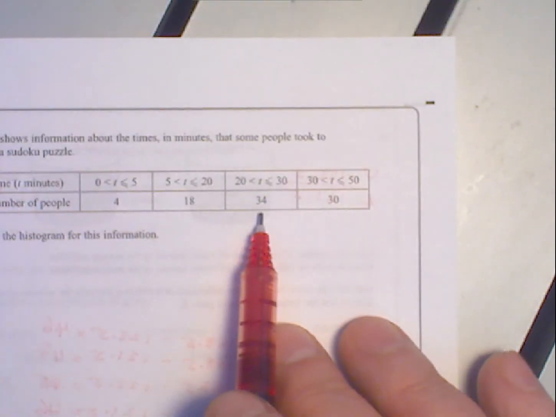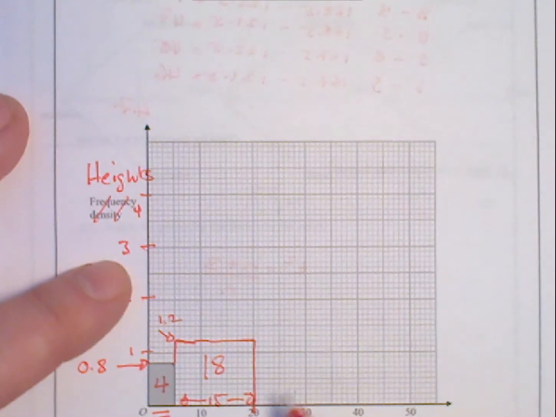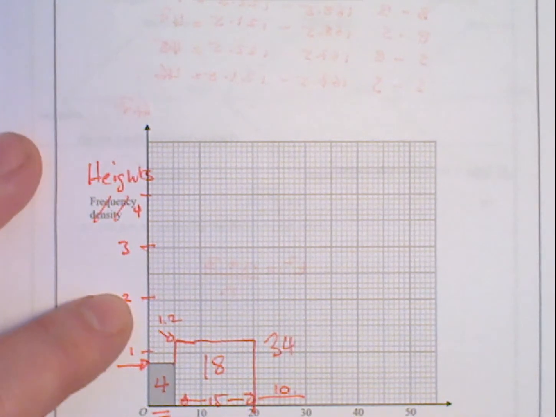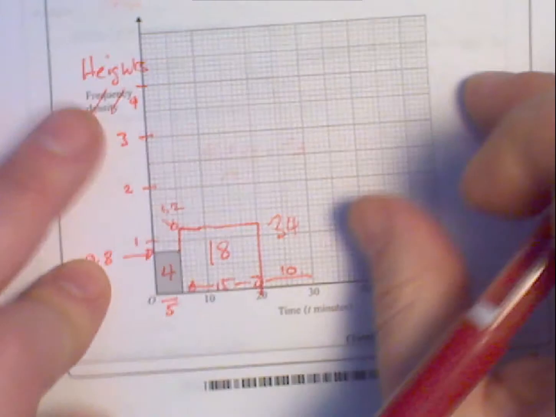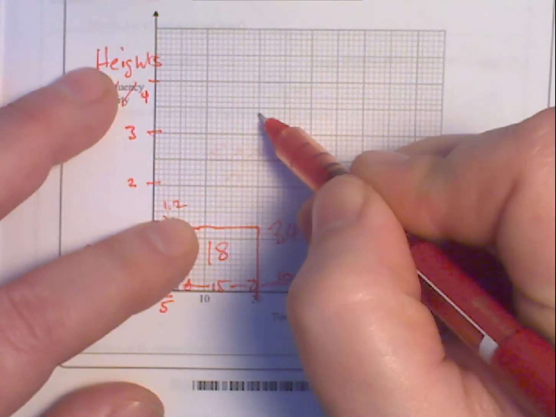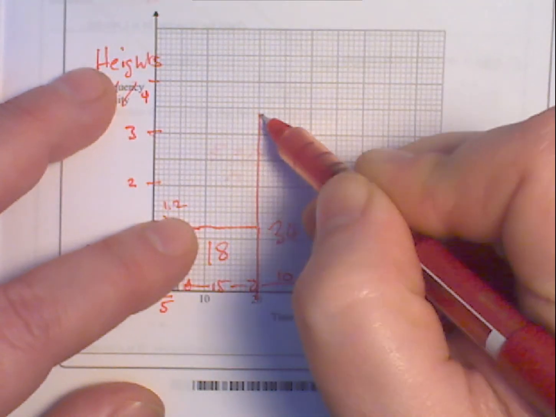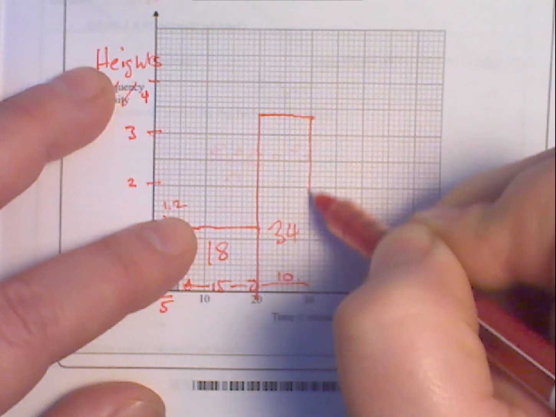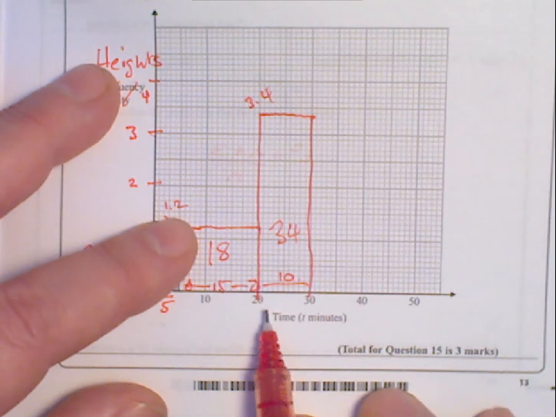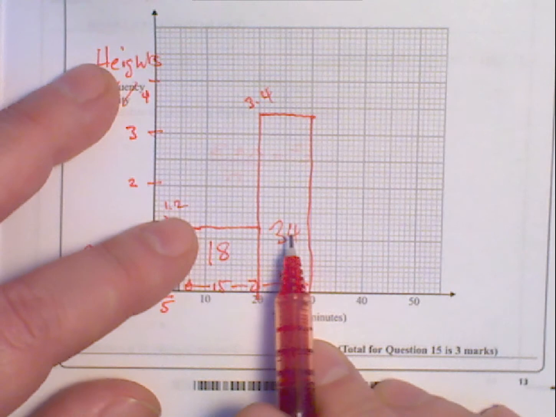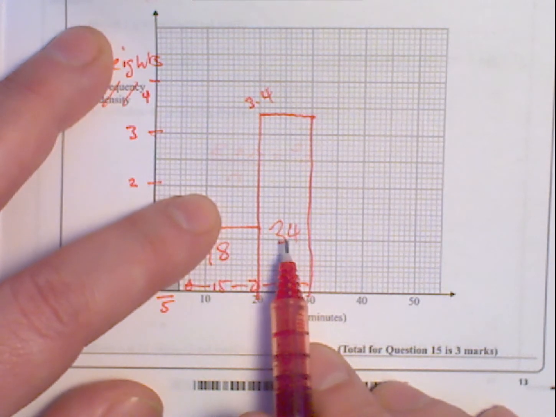The next one is 34, and it's a width of 10, you can see there. So 20 to 30, width of 10, 34, so 3.4 for that one. It's quite an easy one. I'm just going to 3.4 and 10, because 3.4 multiplies with the 10 to give me the area of 34. Quantity is area. And then we've got 30 to 50.